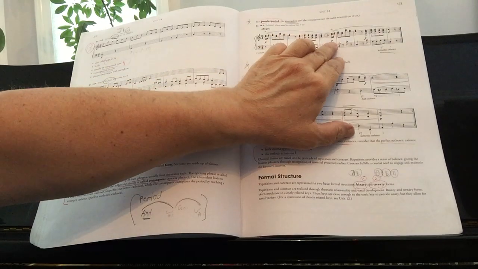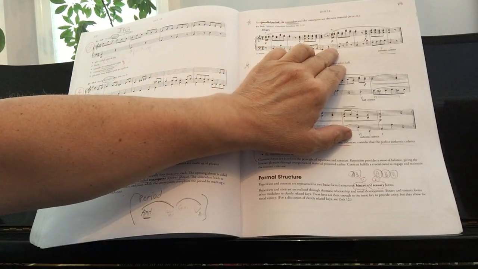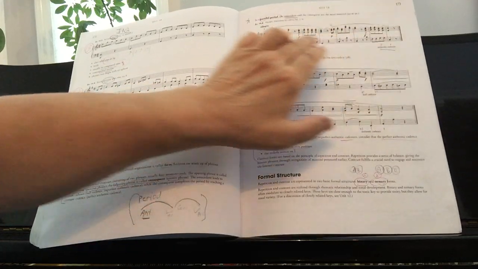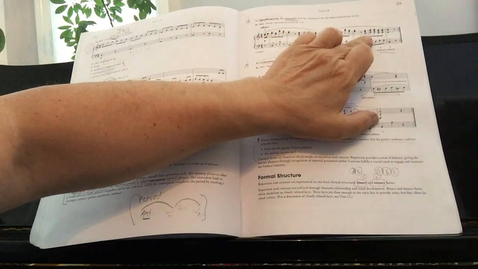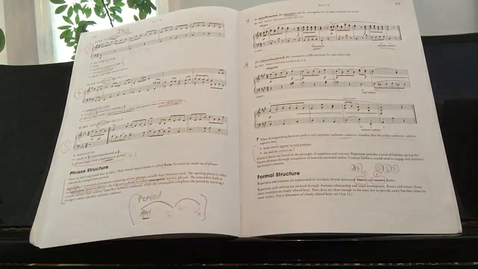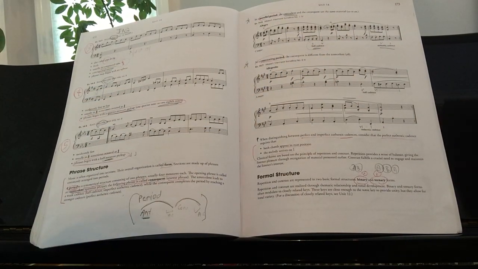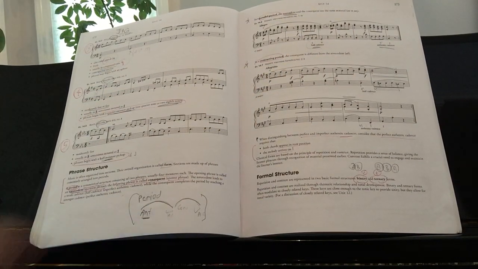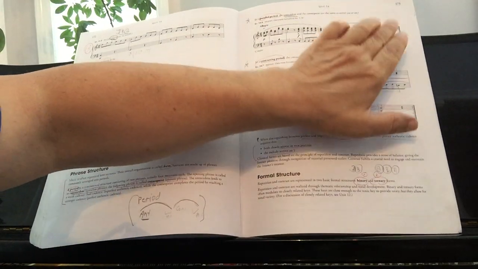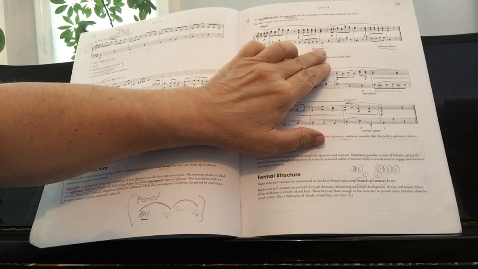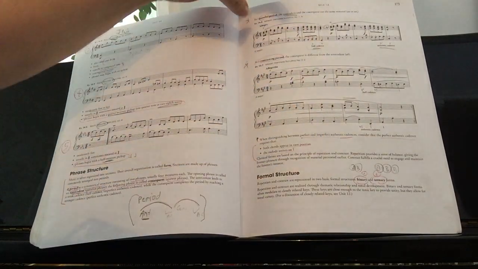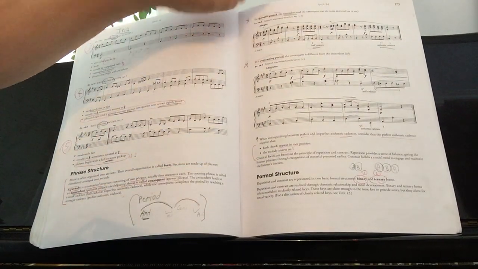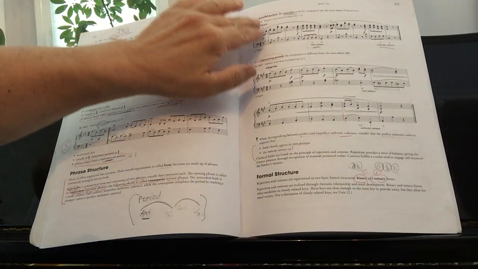Breathe, repeat. Oh, that's the same. Yes, it's called parallel period, but at the end it's different. So you get 5, 7, 1 at the end, authentic. 1 to 5, half cadence. But they're the same, similarity. We call it parallel period.